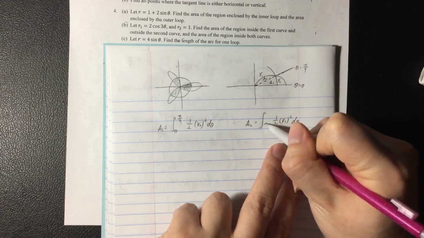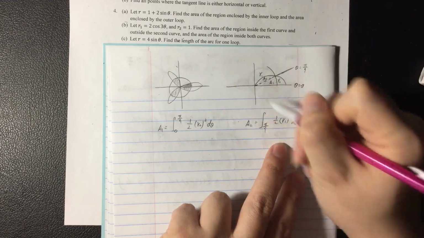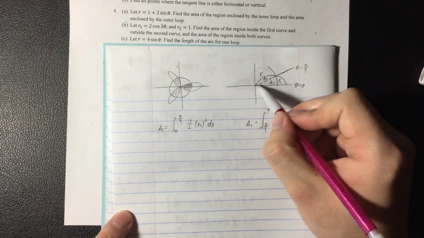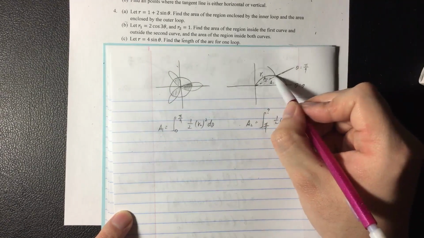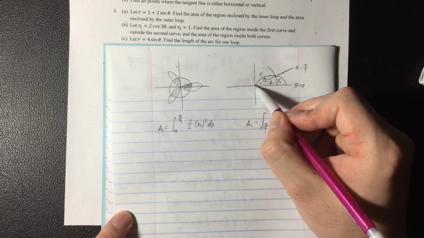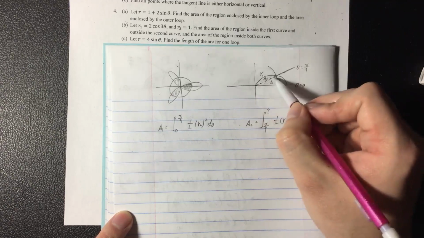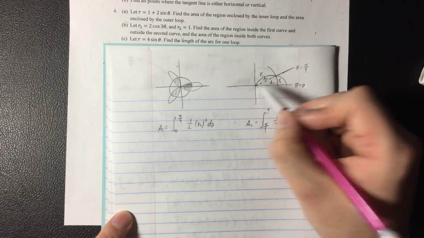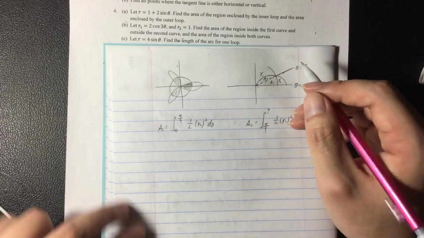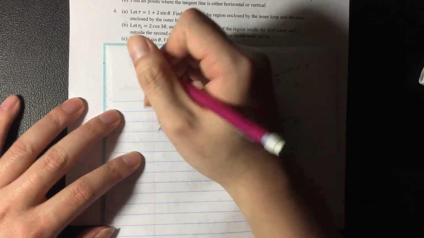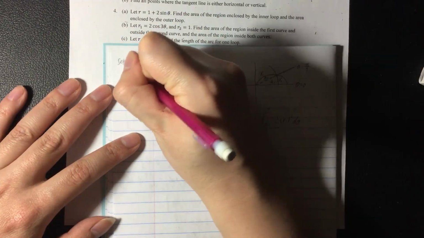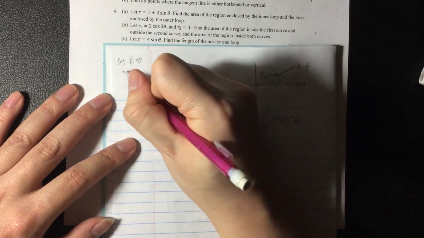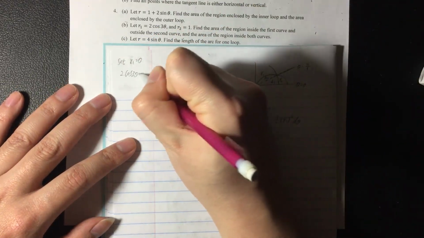So it starts from pi over 9 to some value here. How do we find this value? When R1 goes back to the origin, we set R1 equal to 0 and solve for theta. That theta is the upper limit. So I set R1 equal to 0. I get 2 cosine 3 theta equal to 0.